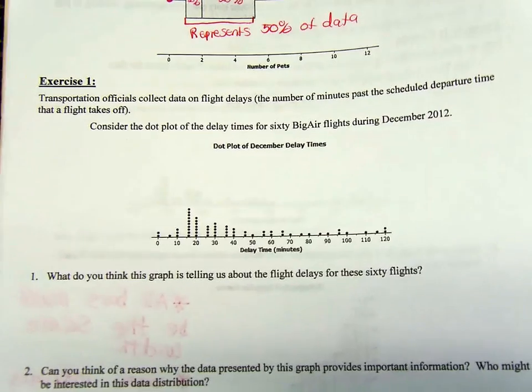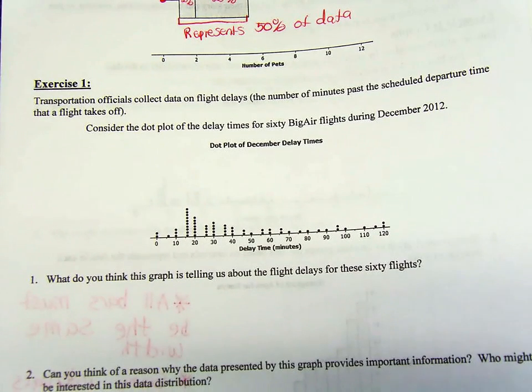So let's look at exercise 1. Exercise 1 says transportation officials collect data on flight delays. So it's the number of minutes past the scheduled departure time that a flight takes off.